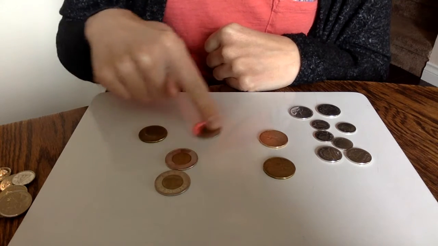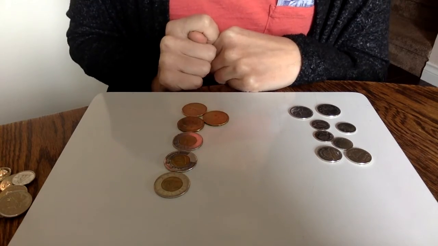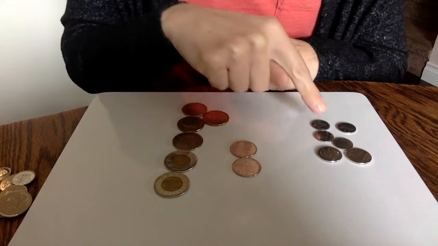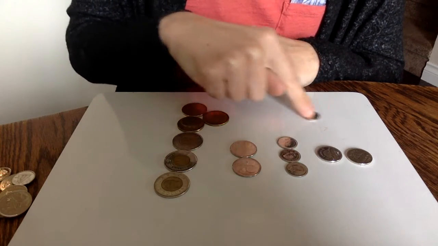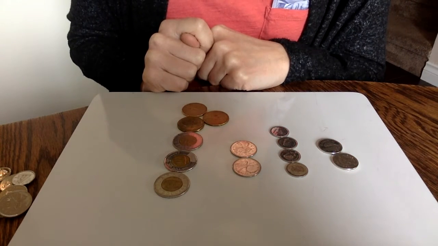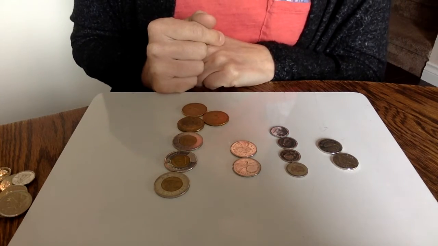It's still going to give me $10. 2, 4, 6, 7, 8, 9, $9.50, $9.60, $9.70, $9.80, $9.90, $10. It's still the $10 in my pocket.